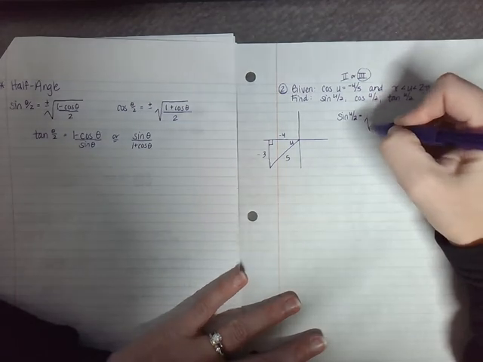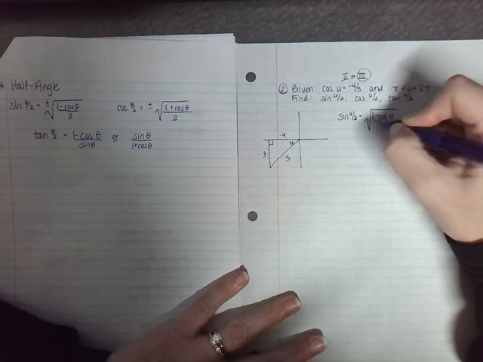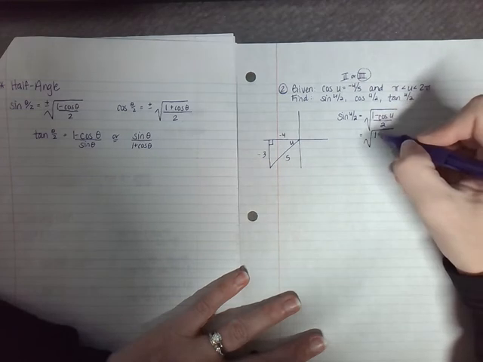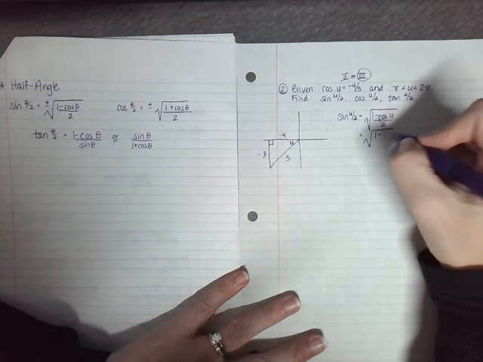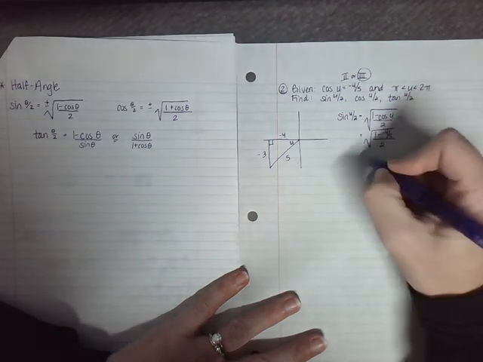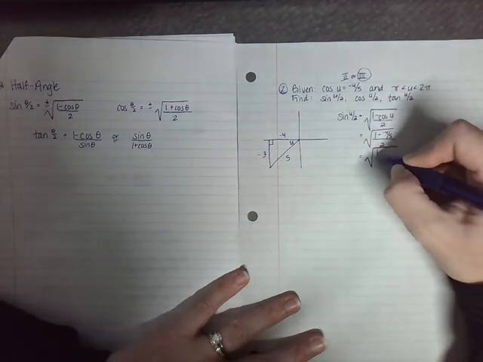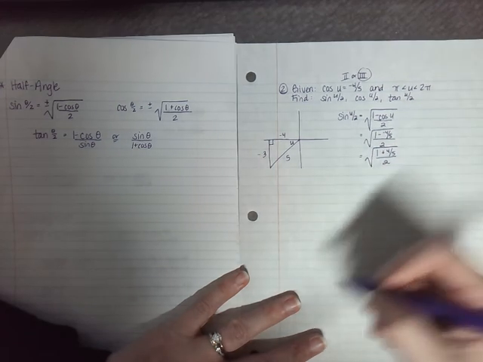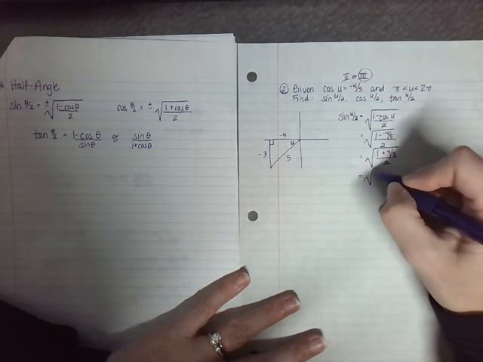All right, so I have the square root of (1 minus cosine u) over 2. What is the cosine of u? The cosine of u is negative 4/5. So this becomes 1 plus 4/5 over 2. I want to multiply everything by 5 to get rid of that fraction.